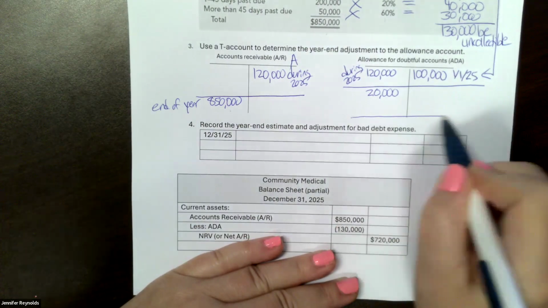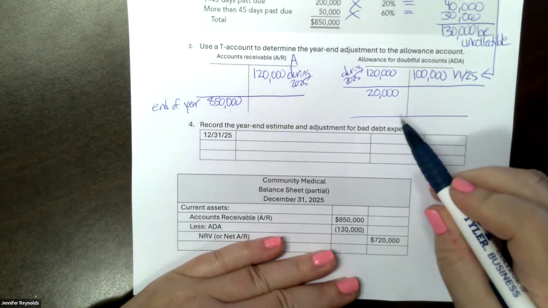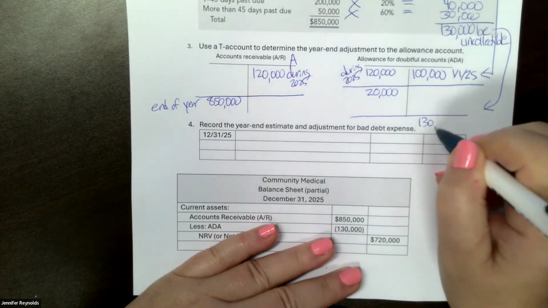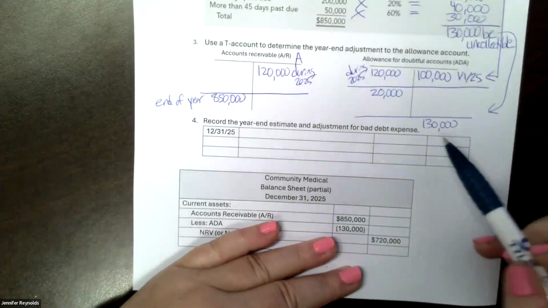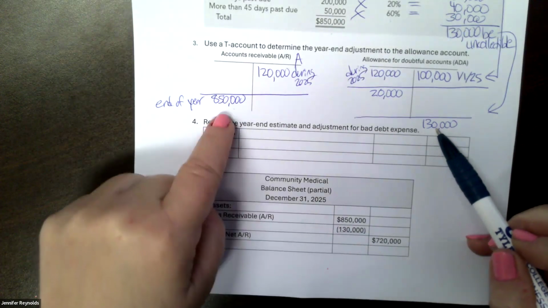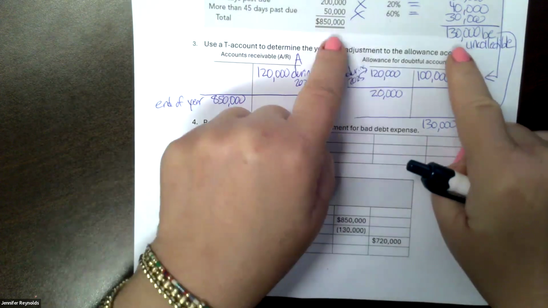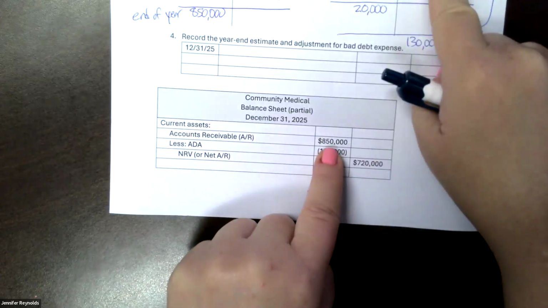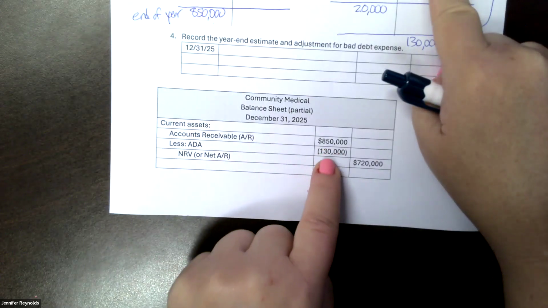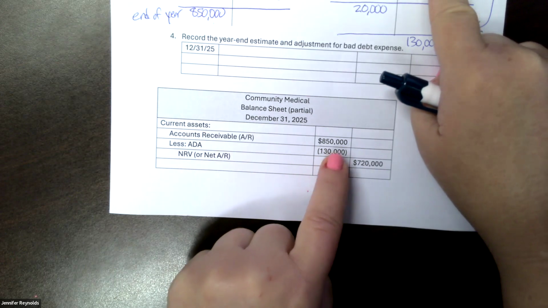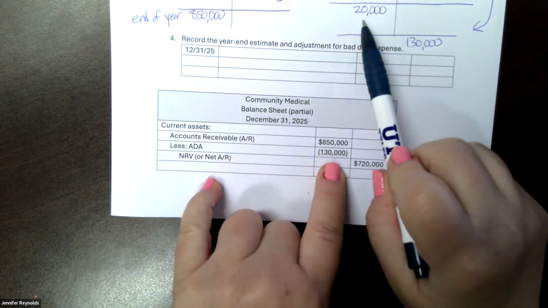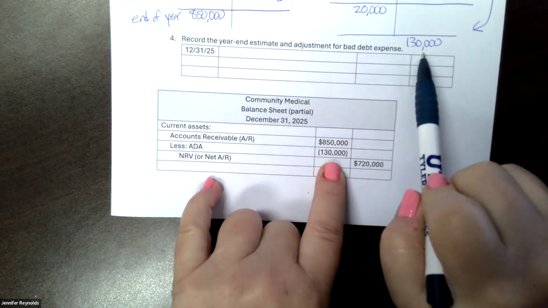But what do I want the balance in this account to be? I want it to be 130,000. That's how much I think is going to be uncollectible of this 850. This is what I want to show up on my balance sheet. I want 850 to show up here as the gross. I want 130 to say I think I'm not going to collect this. How do I make this number happen? If I had 20 as a debit, how do I get to 130?